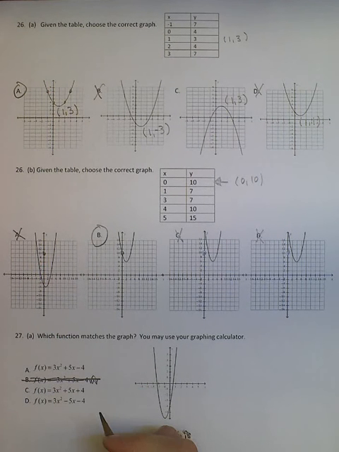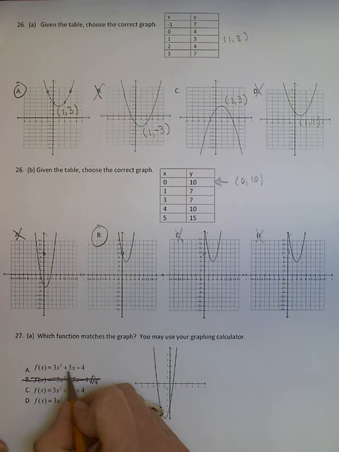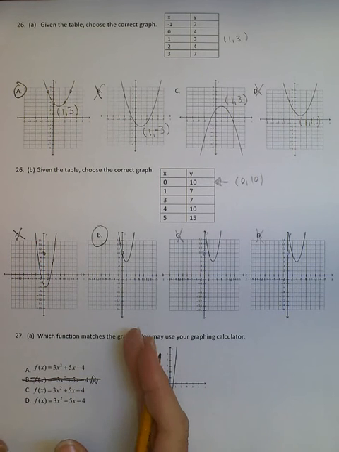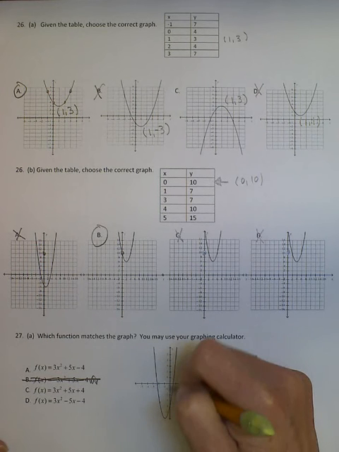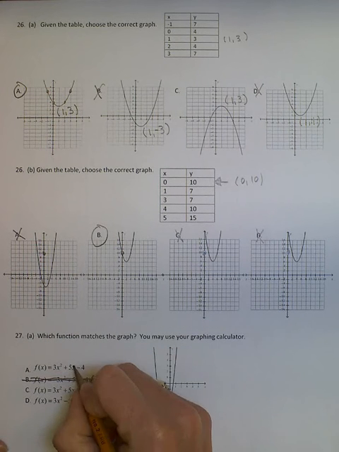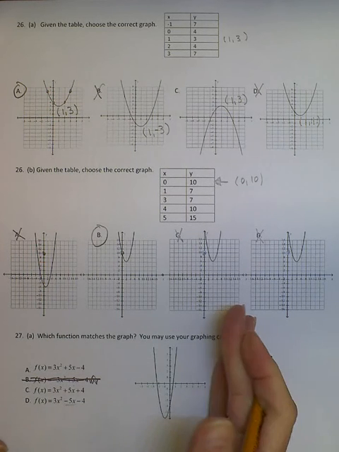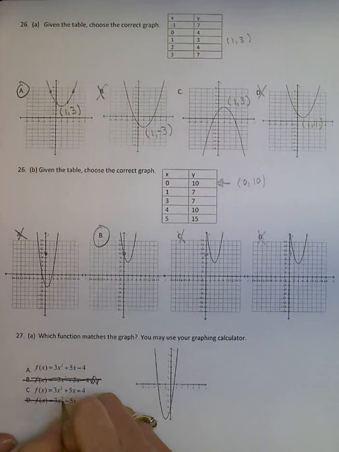Next, let's look at the linear term, this middle term. We have a positive 5x. A positive linear term produces a graph that is shifted left of the y-axis. Our graph is shifted left of the y-axis, so answer choices A and C are valid. But if we look at answer choice D, we have a negative linear term, which would produce a graph that shifts right of the axis. So we can eliminate answer choice D.